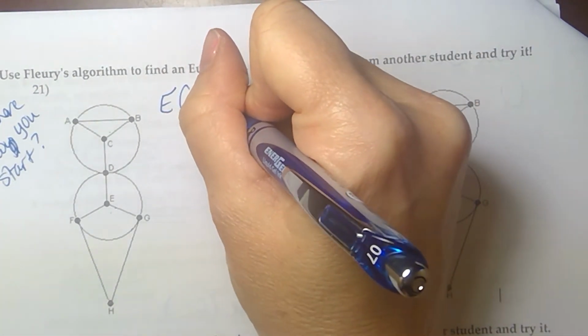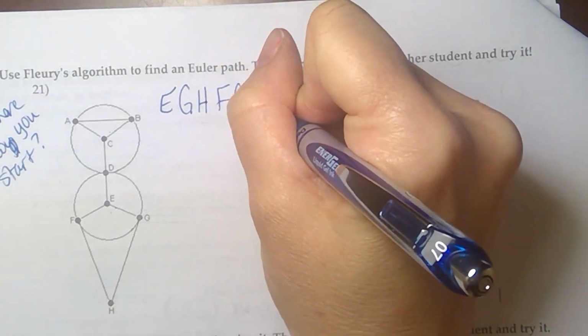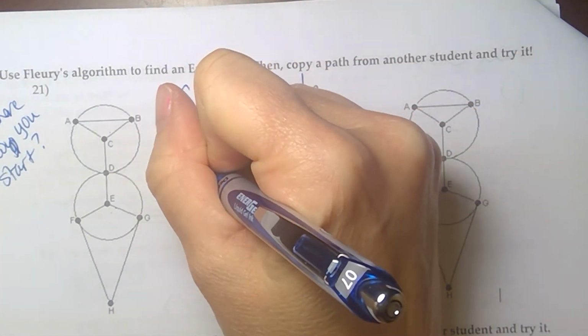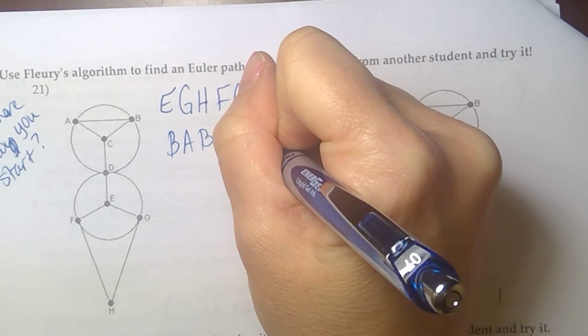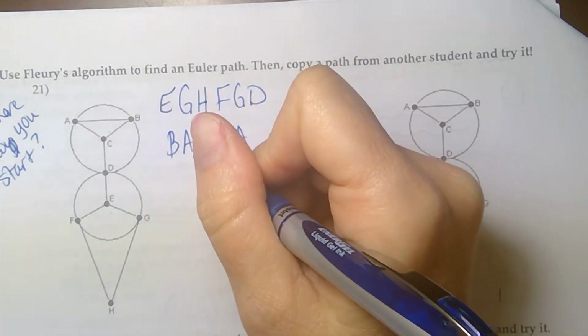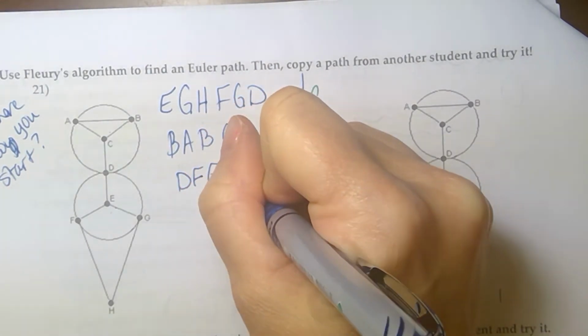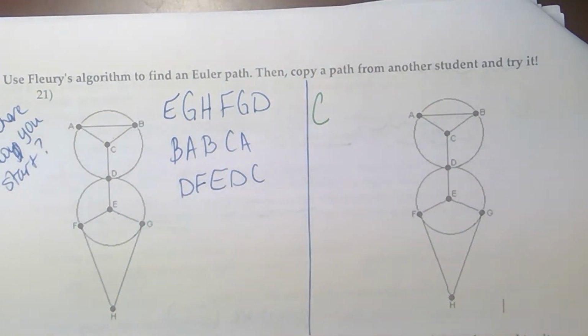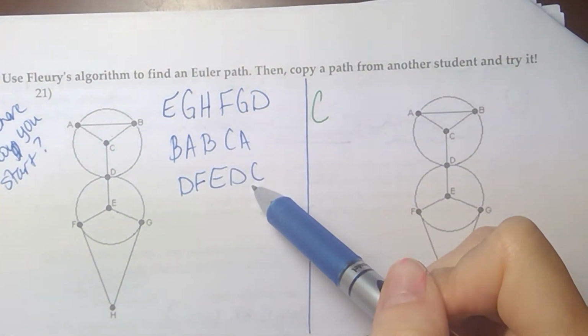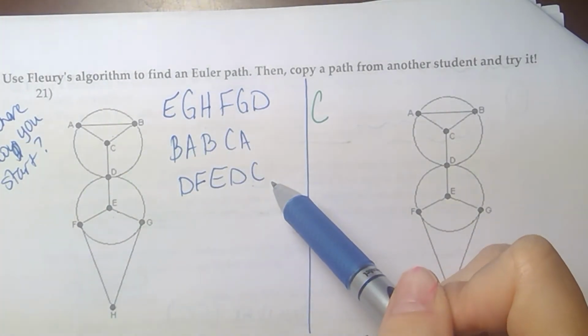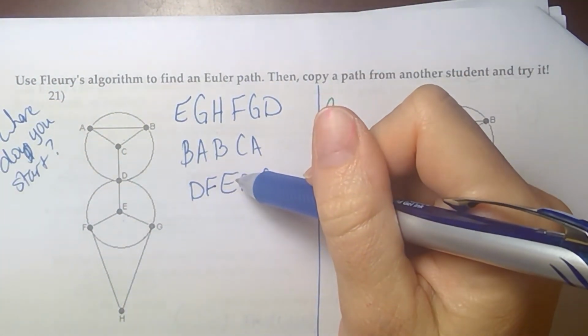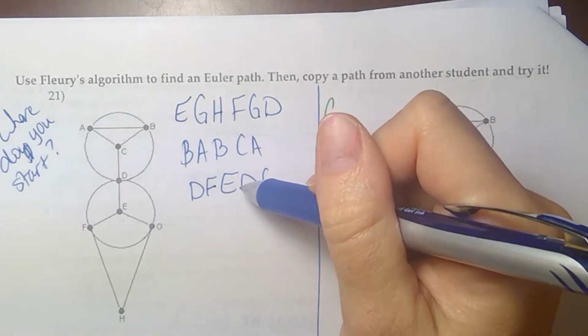All right, so this is the Euler pathway that I followed when I started with E. I know I start with E, I'm going to end with C. Now, I've already done this. That's why I'm just copying it down really fast. I know I need to start with E because that's what I said. That means I have to end with C. So I think I went around the outside first. Yeah, I think I went around the outside first.